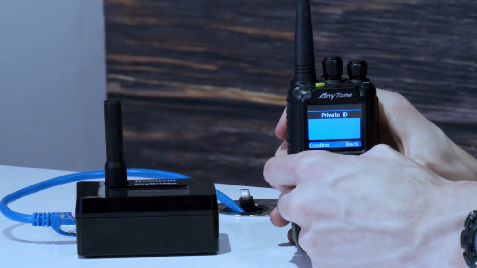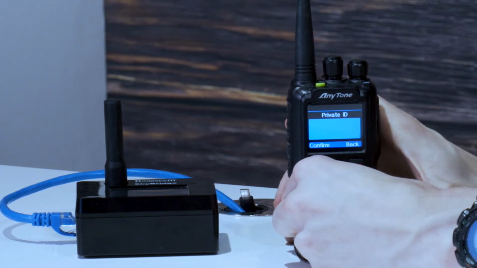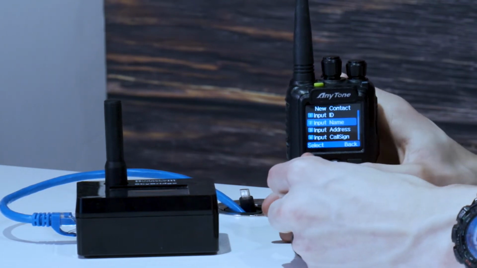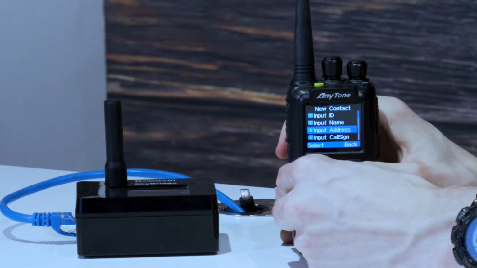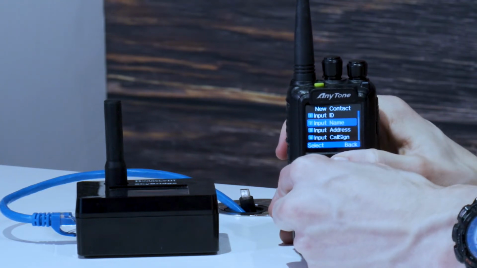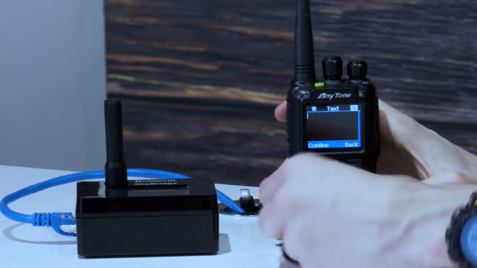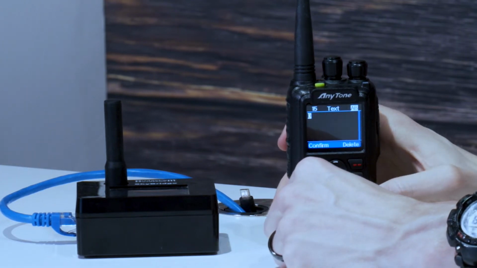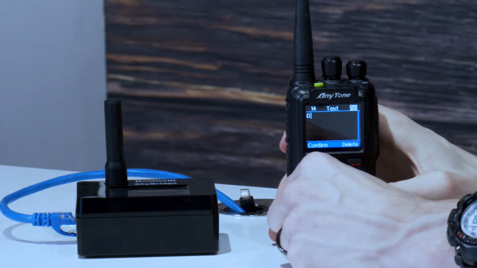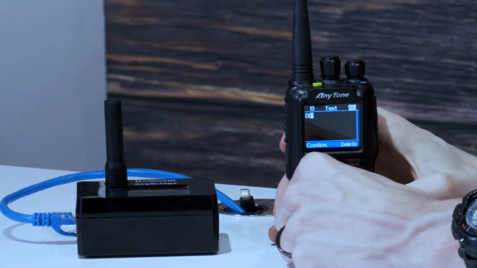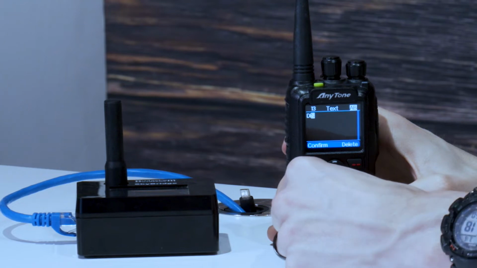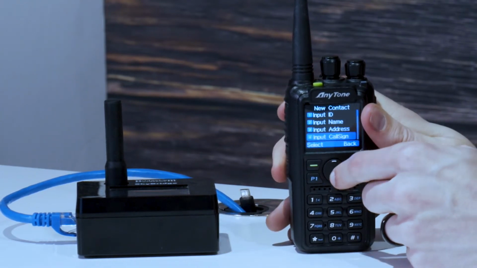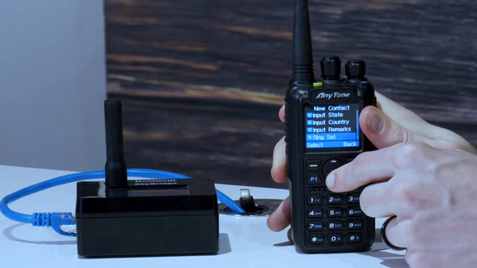Okay, input ID, talk group 4000, confirm, okay, give it a name, let's see, disconnect, we'll just abbreviate it here. Awesome, and then go ahead and save that.